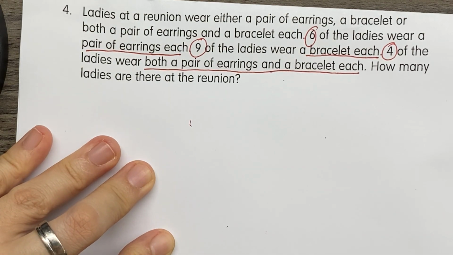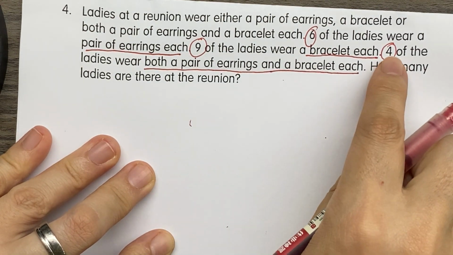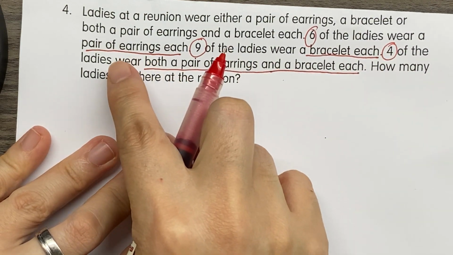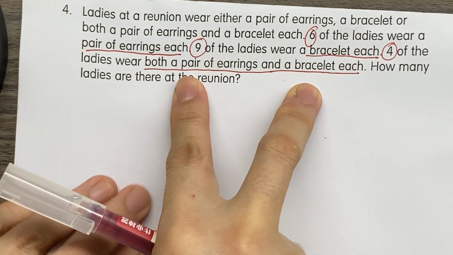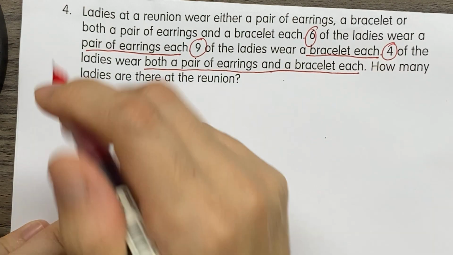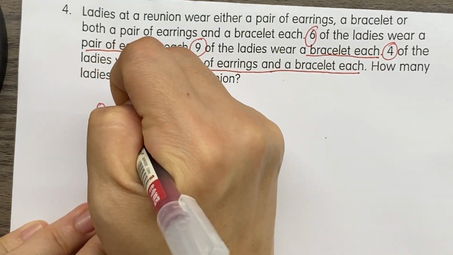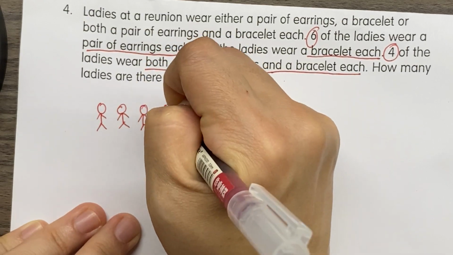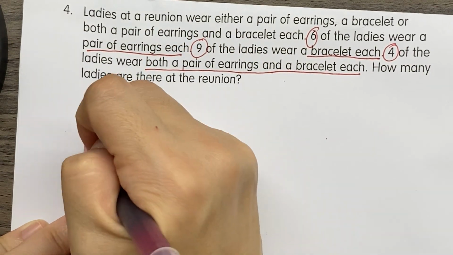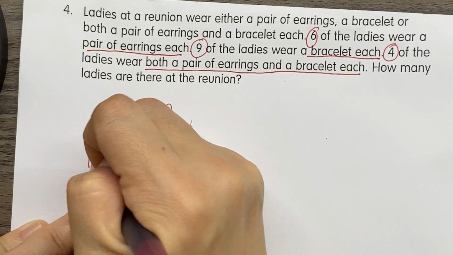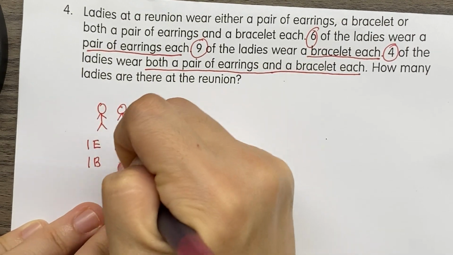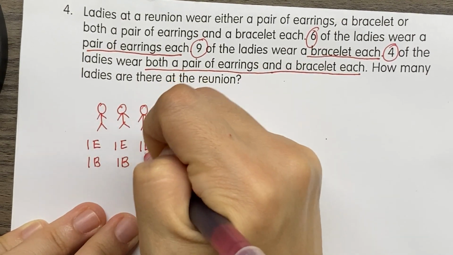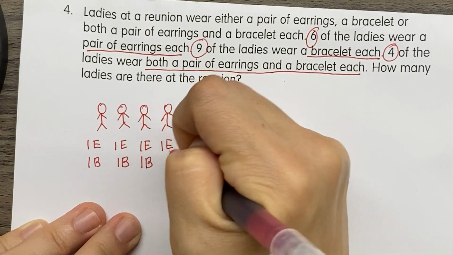Now, earlier on, all the questions we focus on the part whereby they have both of the items. Now, in this case, I have 4 ladies with both of the options. So they are wearing 1 pair of earrings and 1 bracelet. So I'm going to label this down.